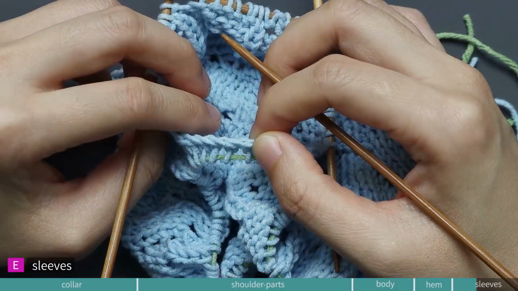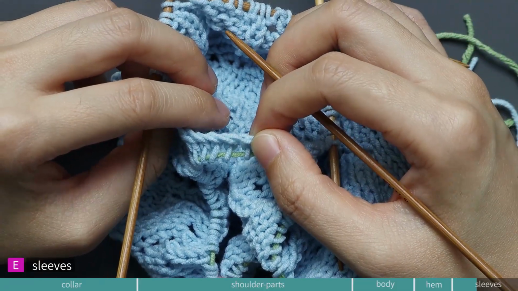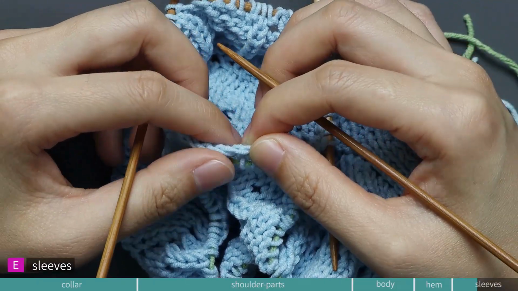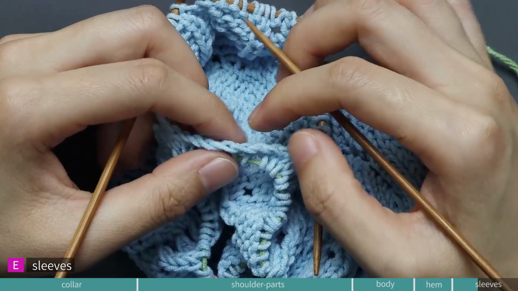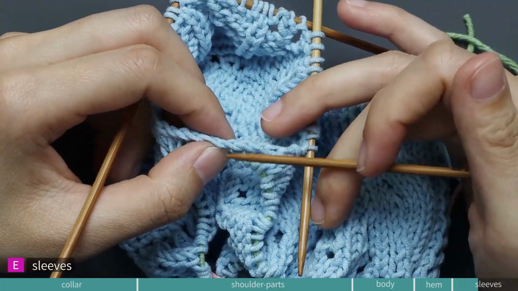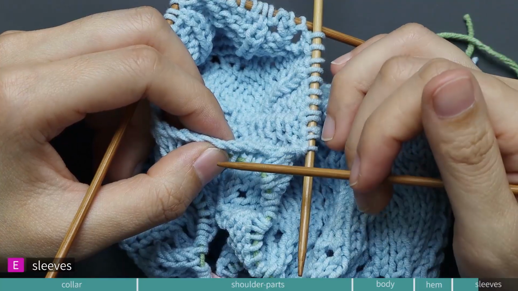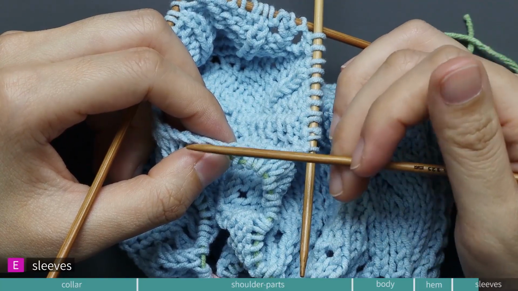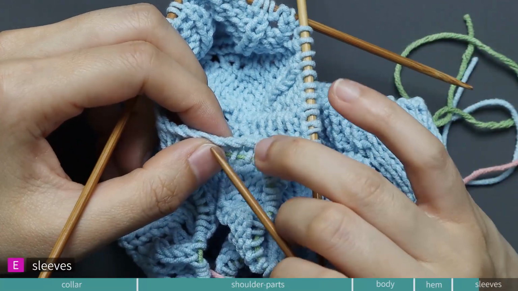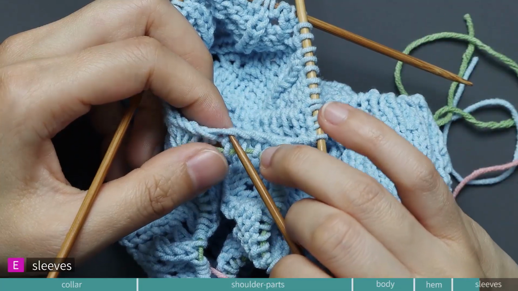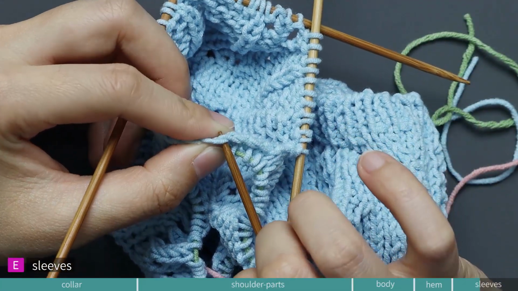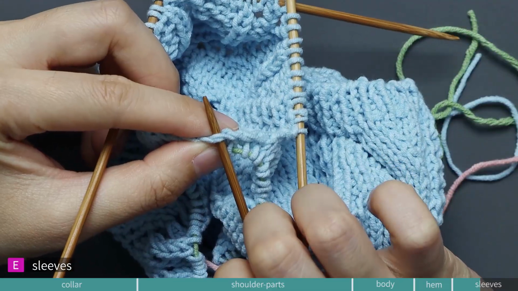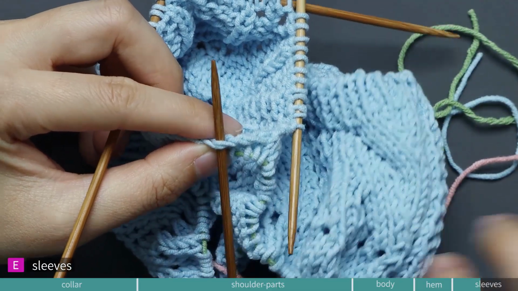Before picking up stitches, check the number of stitches you need to pick up. For example, if I need to pick up 8 stitches under the arm, then divide the number of stitches to be picked up evenly. First, pick up 4 stitches on one side. Locate the position of the 1 stitch at the center of the underarm. Pick up by inserting the needle into the 2 crossed threads above it.